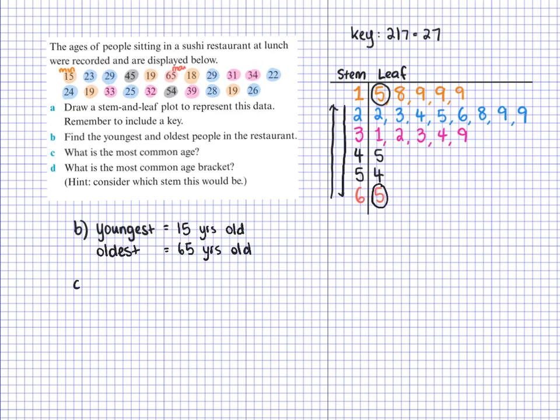Okay, part C. What is the most common age? So we're looking for numbers that repeat. So is there a number that is repeating and repeating together? And that's these 3 9s here. Hopefully you can see that. I'll just indicate these 3 9s repeat. We've got 2 9s here that repeat, but the most common is these 9s. Remember, these are represented with the stem of 1, so these are all 19. So the 19 is the most common.